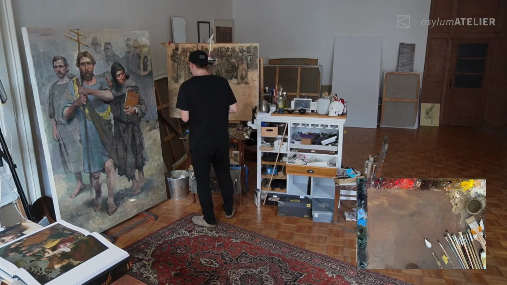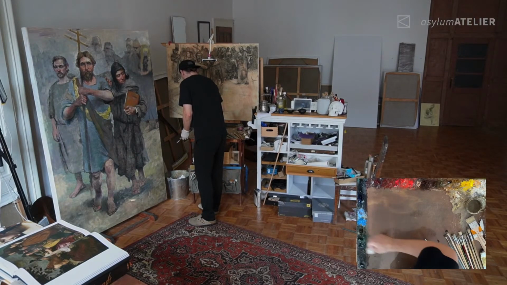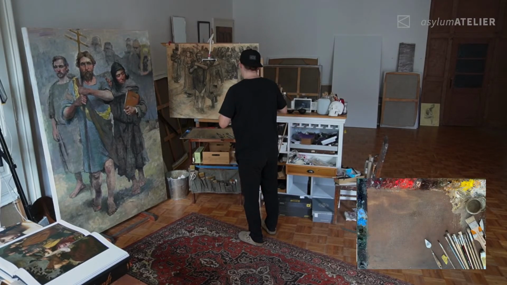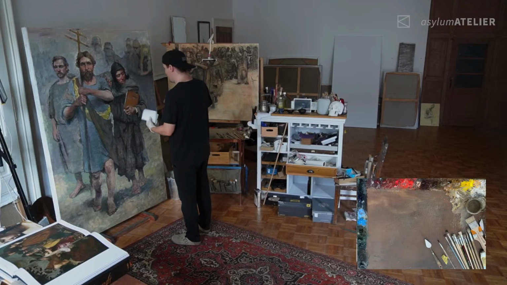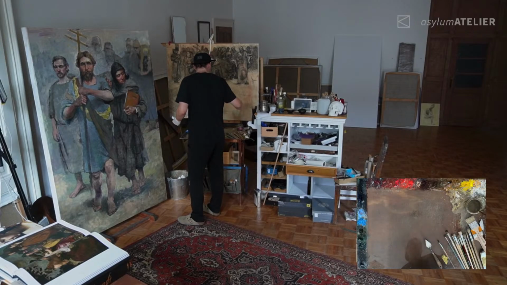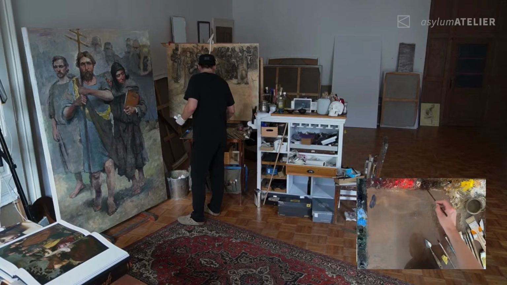The reason why I'm cleaning it is that I see white pigment in the mixture, and I want it transparent. Since titanium white is extremely opaque, and I want transparent pigments right now for the shadows to keep the transparency.